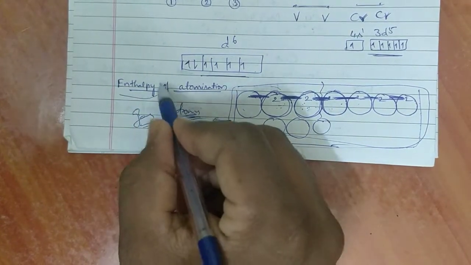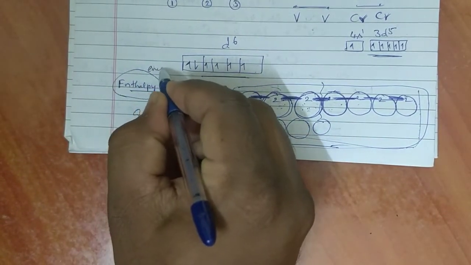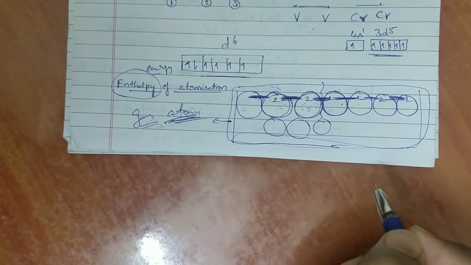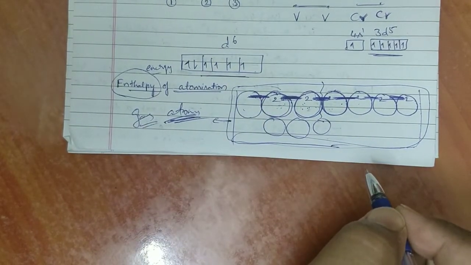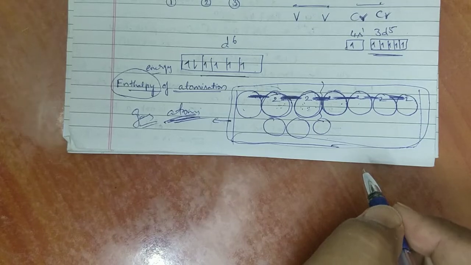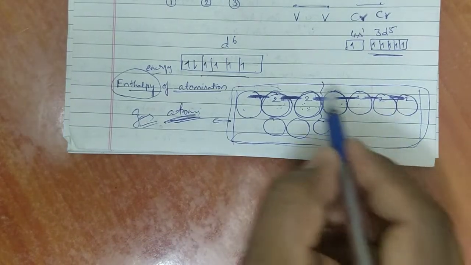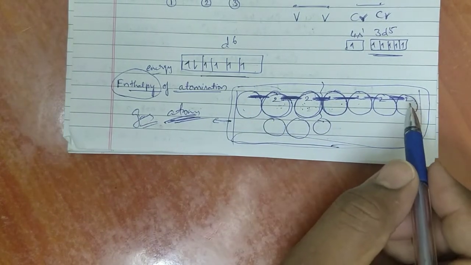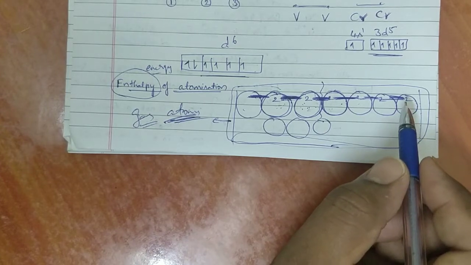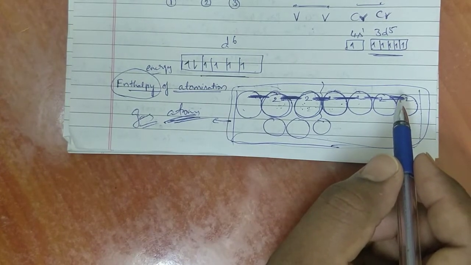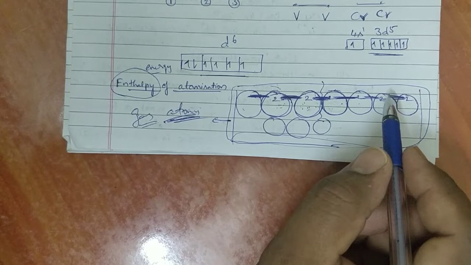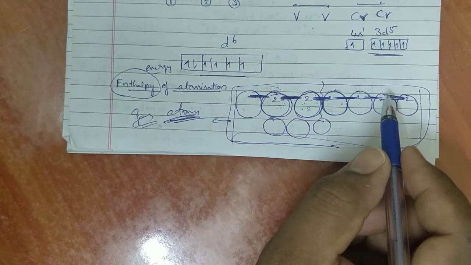Enthalpy is nothing but energy. The amount of energy required to convert this solid state metal to atomic state metal is called enthalpy of atomization. Generally it will be calculated for 1 mole.